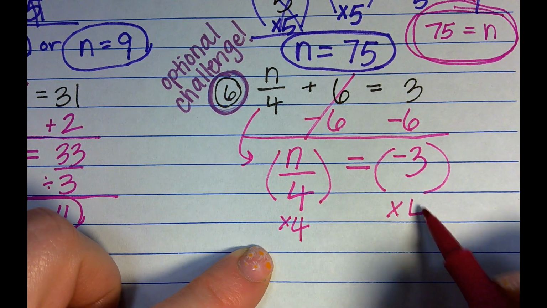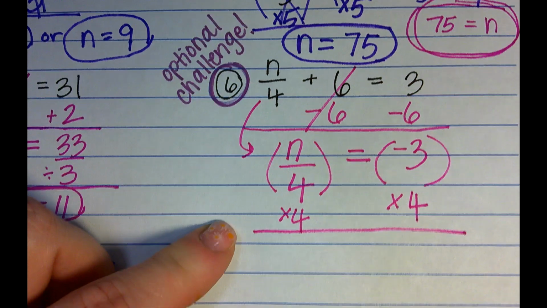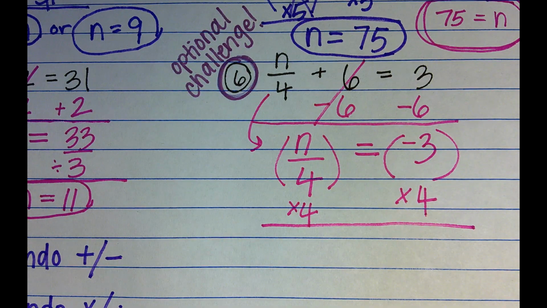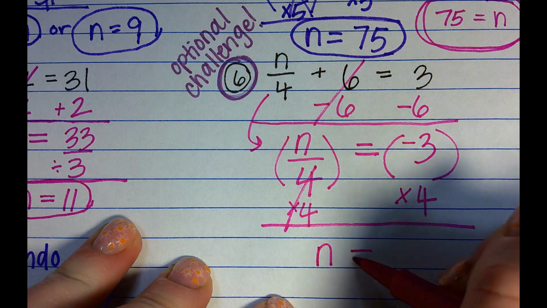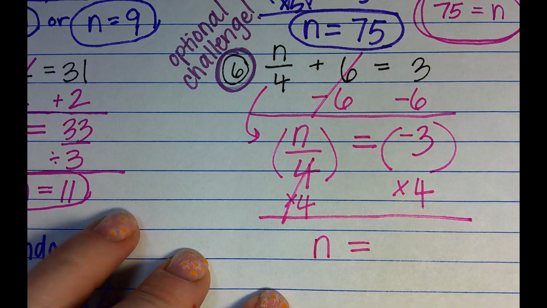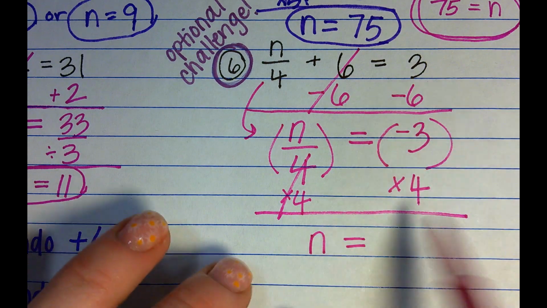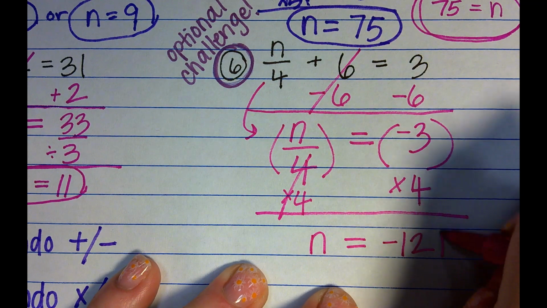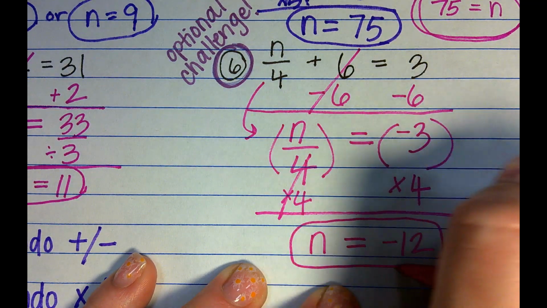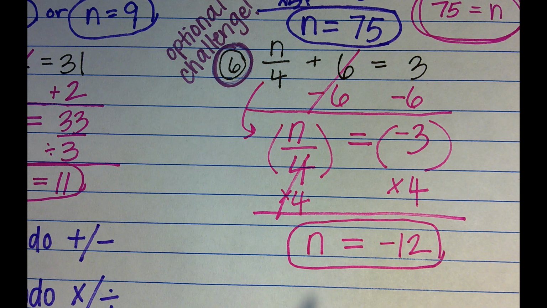So we're going to multiply both sides by 4. The 4s cancel out each other. We've got n by itself equals, what is negative 3 times 4? Negative 12. Very nice. So that would be our answer for number 6.